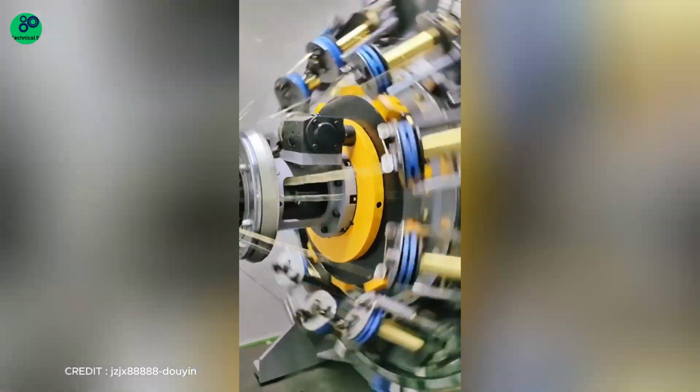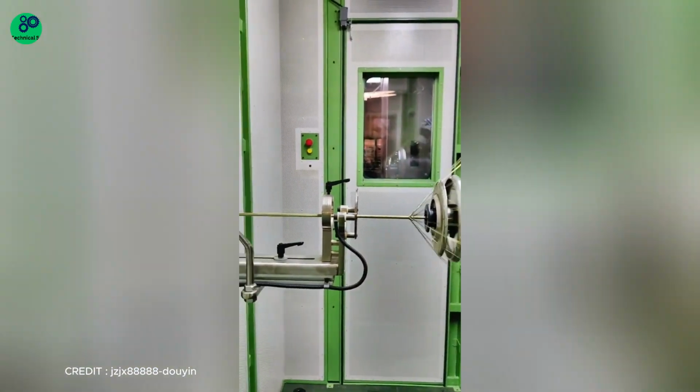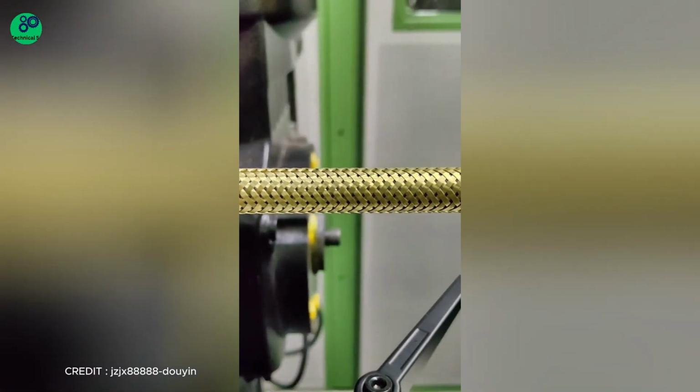The Comflex high-speed wire braiding machine produces tightly braided sleeves around a central core. With up to 144 carriers at 400 meters per minute, its advanced control systems ensure precise tension and speed adjustments.